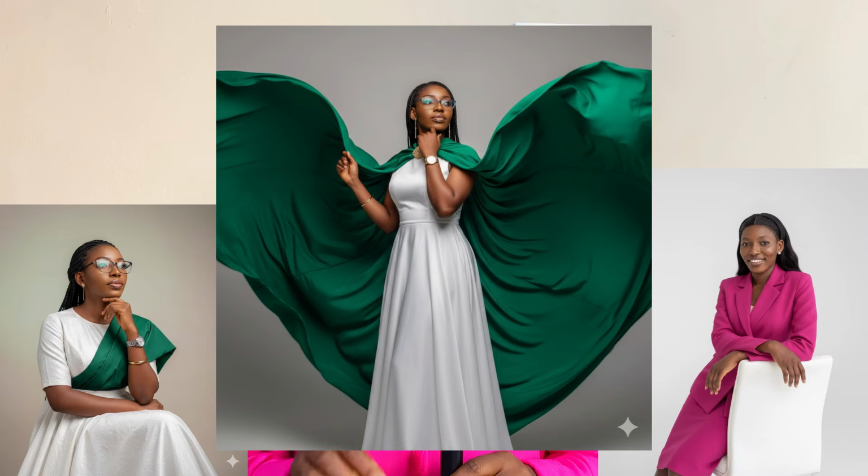Photographers are in trouble because with just your mobile phone and one free AI tool, you can create pro-looking studio photos within minutes. In the next few minutes, I'm going to show you exactly how to do so step by step. I'll also share the secret trick pros use.